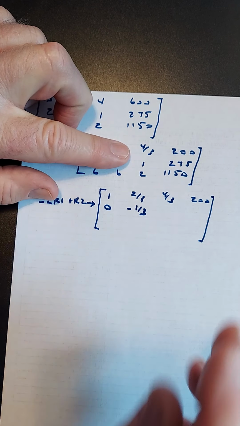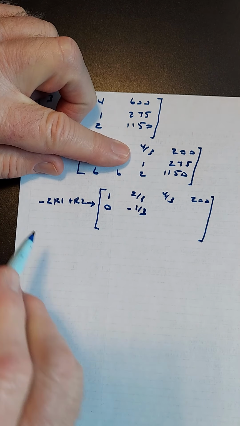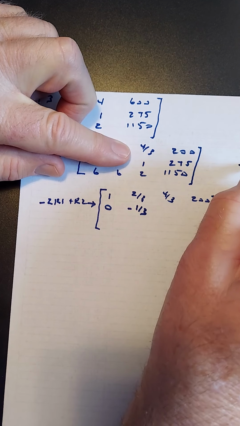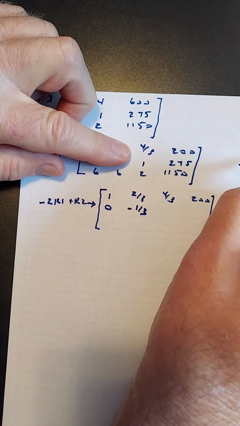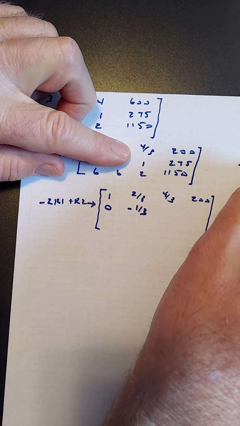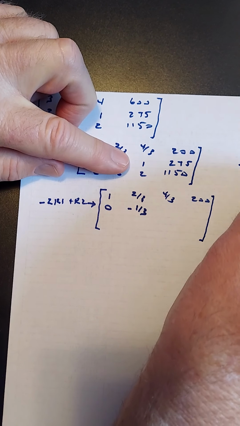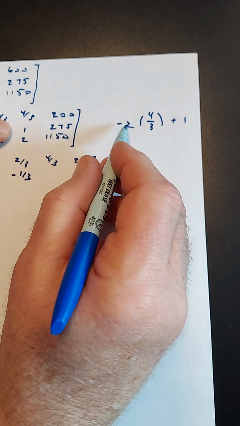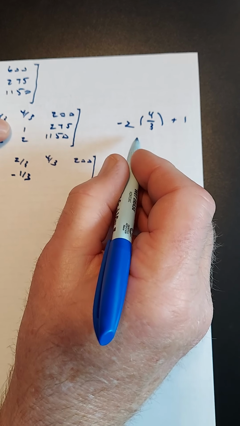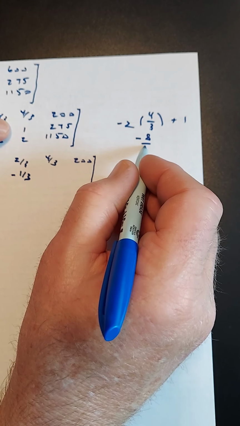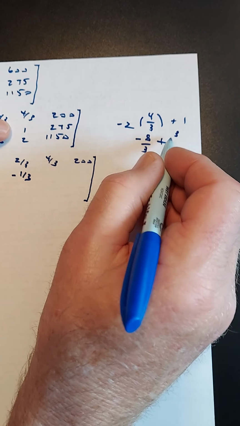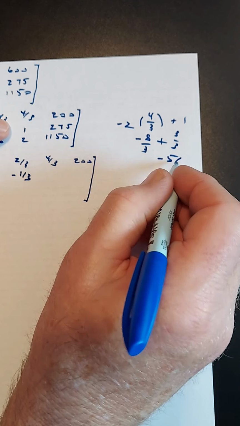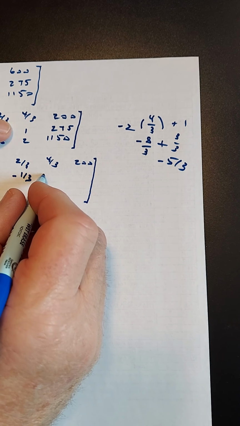-2 times 4/3. And let me interrupt myself. You may want to do it like this. Just go off to the side. I'm taking this -2 times that 4/3, and I'm adding to the number below it, which is 1. I'm sorry. -2 times the 4/3 plus the 1. So that's -8/3 plus, think of this as 3/3 because you need a common denominator. And when you add those, that's going to be -5/3. So just go off to the side somewhere and do that.